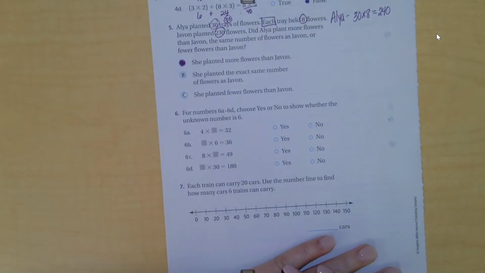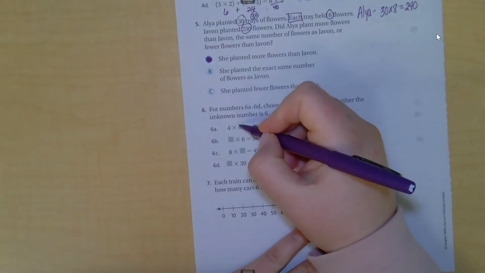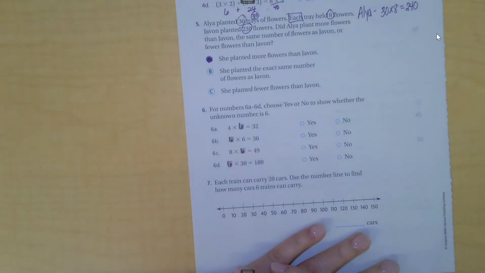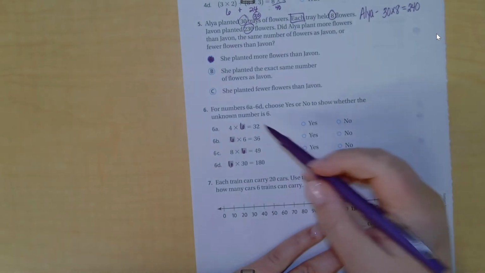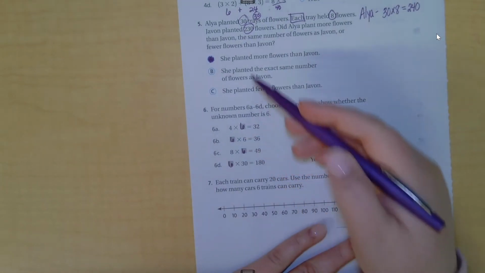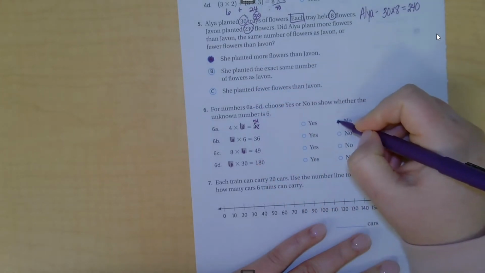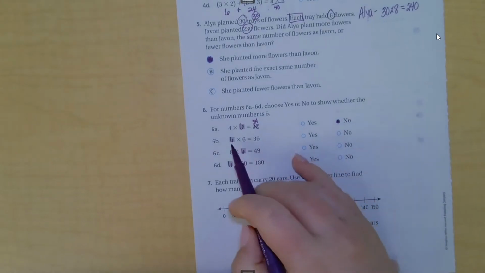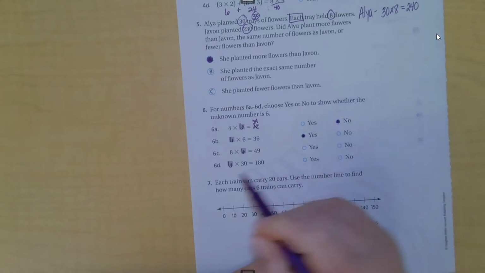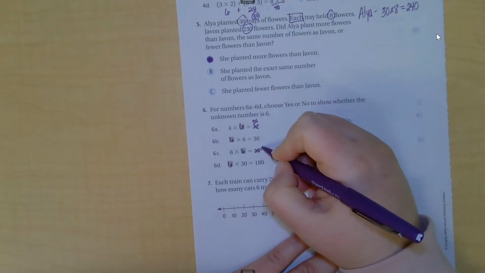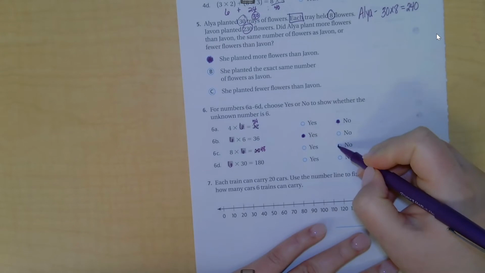For numbers 6a through 6d, choose yes or no to show whether the unknown number is 6. So all we're going to do is we're going to put 6 in here. There you go. And we're going to see if it's true or not. Ready? 4 times 6 is 24, not 32. So no. 6 times 6 is 36. Yep. 8 times 6 is 48, not 49. So no.